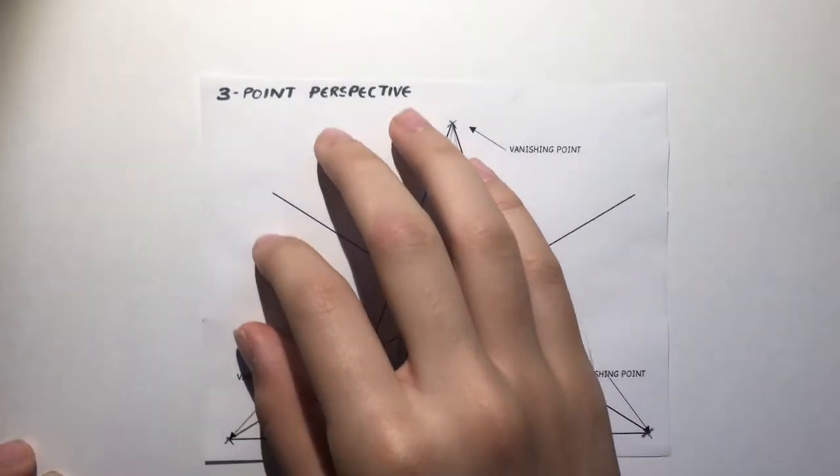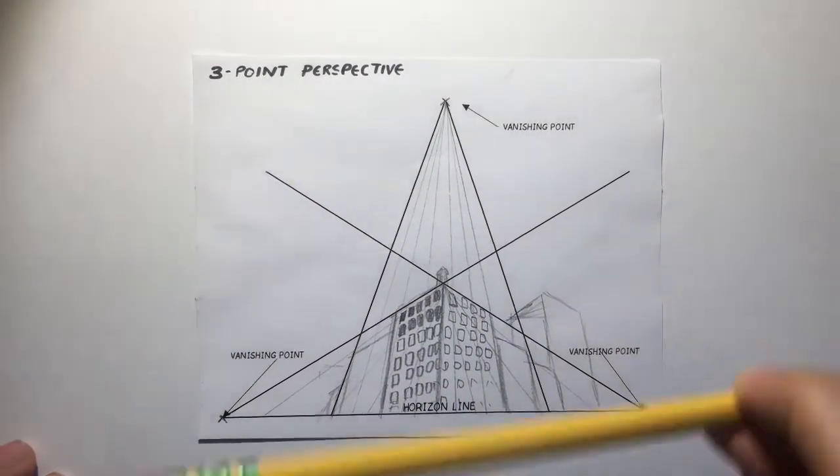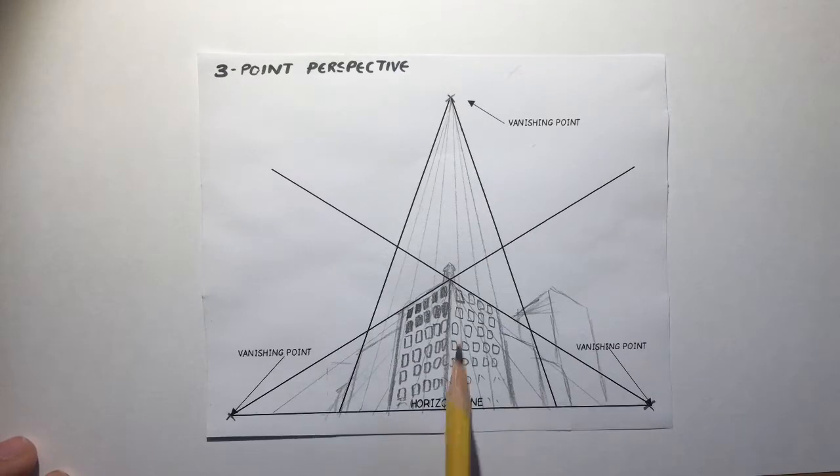Today we're going to continue on with my perspective drawing series. Today we're going to learn about 3 point perspective from a worm's eye point of view. Now what is a worm's eye point of view? A worm's eye point of view is basically a form of perspective in which you are looking from the bottom, looking up from the bottom. So it's like you're from the point of view of a worm.